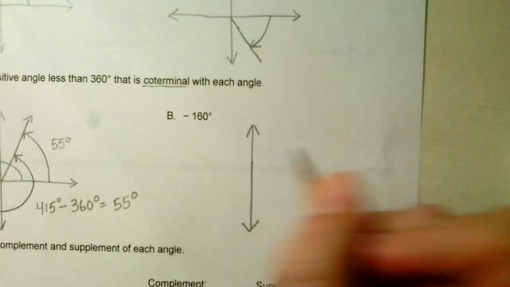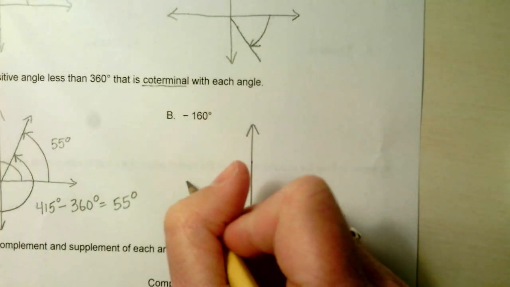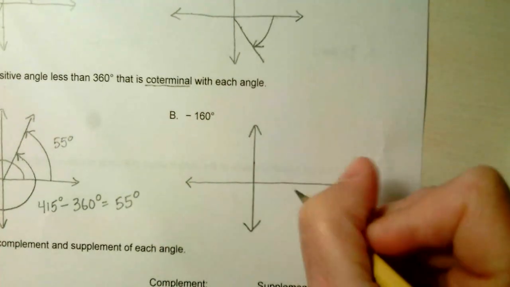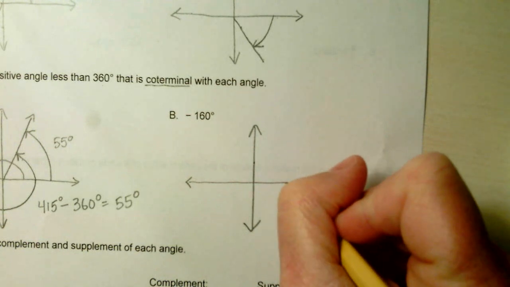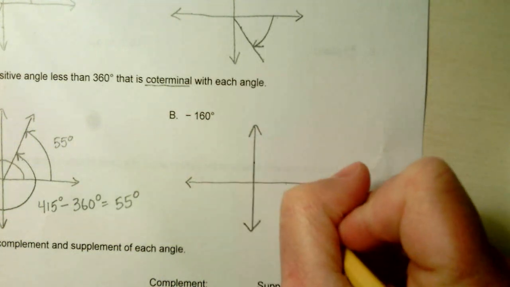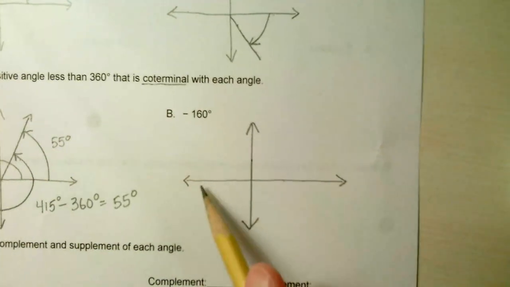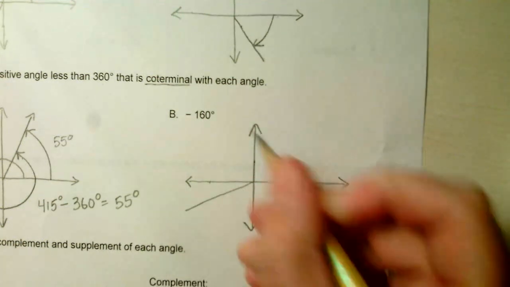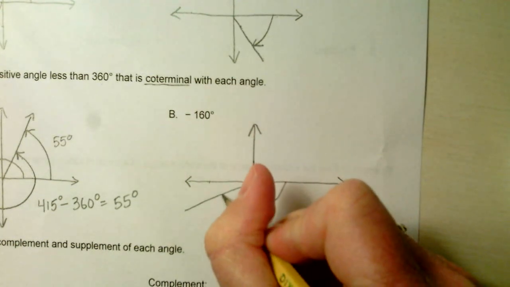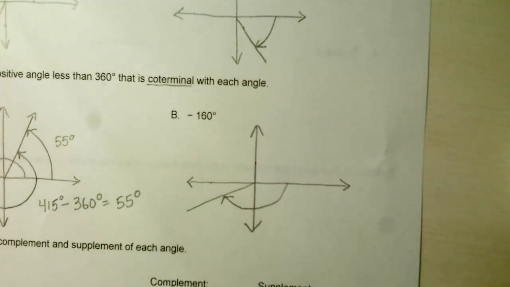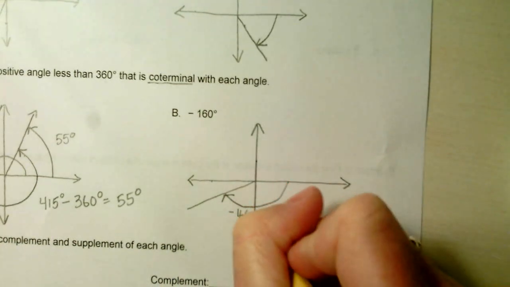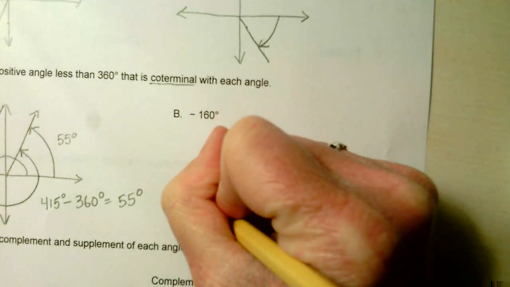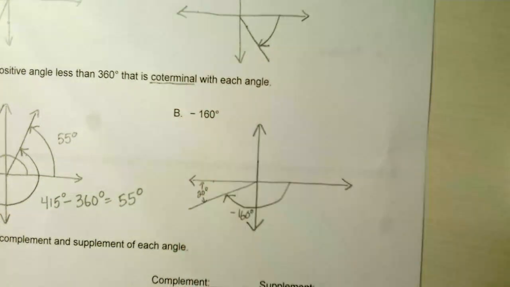So our next one, we have negative 160 degrees. So again, we are starting at 0. I know that this, if I went negative 90, negative 180, this would get me to negative 180. I can see that I am about 20 degrees, or I am 20 degrees shy of that. So this is my negative 160 degrees. I can see that right here, I have 20 degrees.